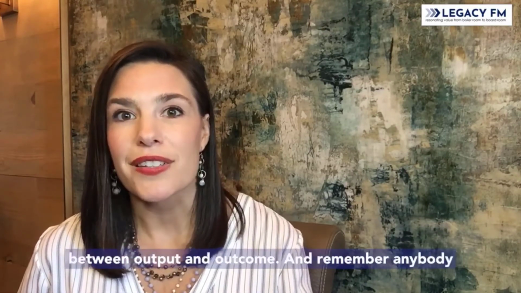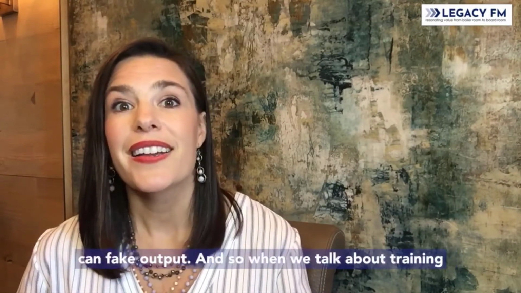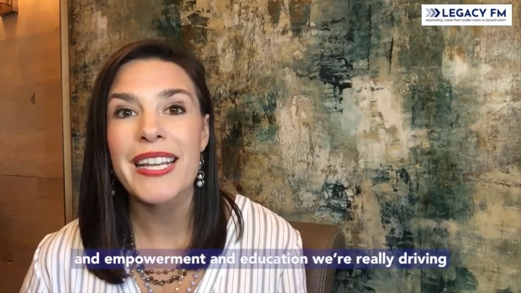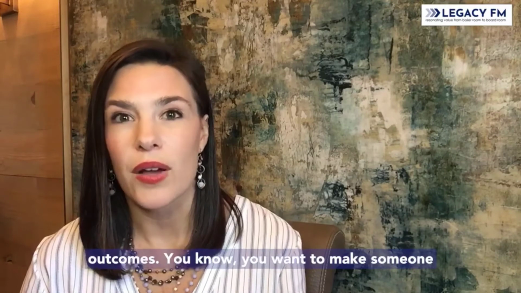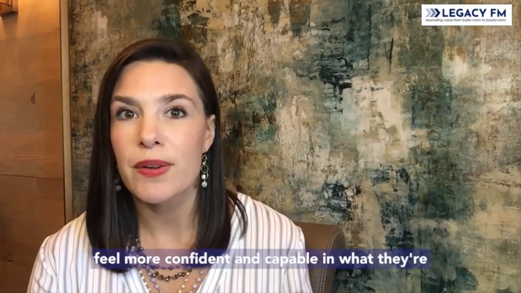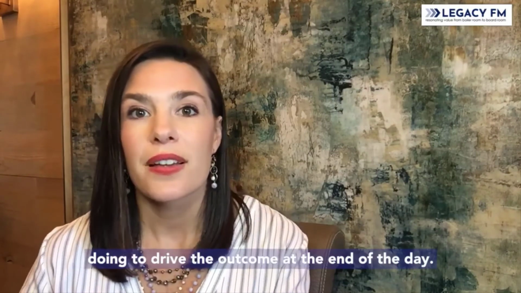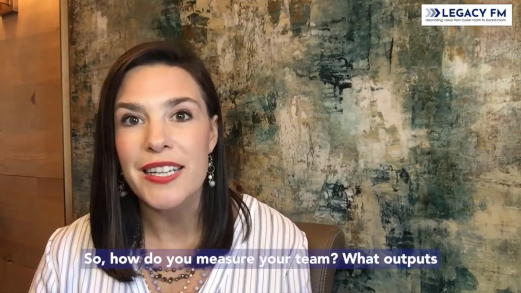So that's the difference between output and outcome. And remember, anybody can fake output. And so when we talk about training and empowerment and education, we're really driving outcomes. You want to make someone feel more confident and capable in what they're doing to drive the outcome at the end of the day. So how do you measure your team?